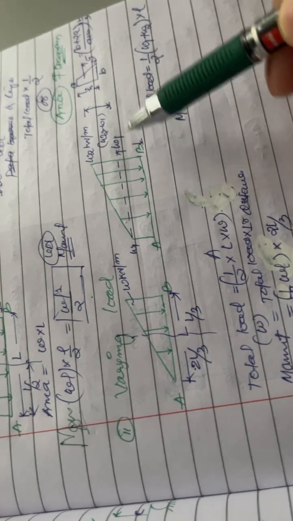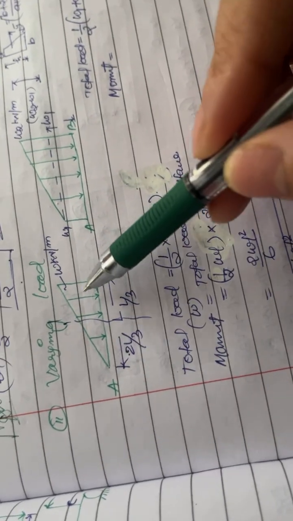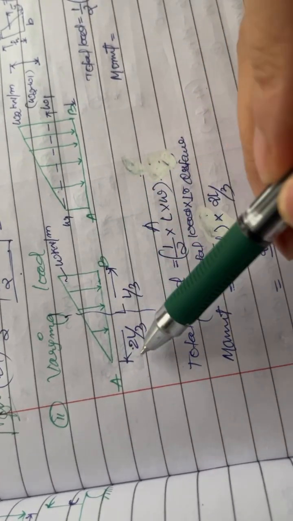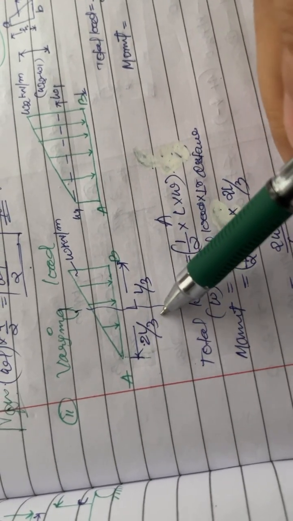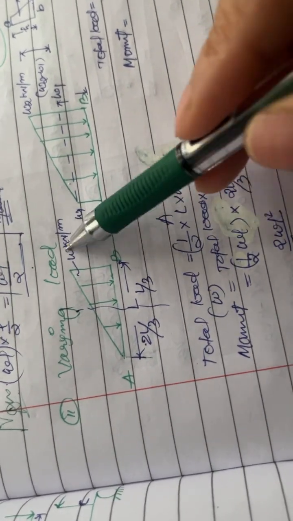अगर लेकिन आपका बेयरिंग लोड हो जाएगा तो यू कैन सी दैट ये आपका बेयरिंग लोड के लिए है. एंड वी नो दैट अगर ये आपका ट्रायंगल है तो यहाँ से ये आपका एपेक्स से 2L/3 पे एक्ट करता है और बेस से L/3 पे एक्ट करता है, और ये आपका हाइट है W kilonewton per meter.